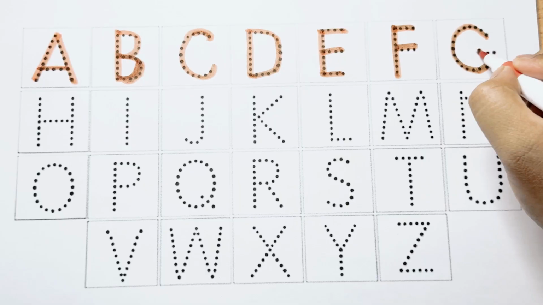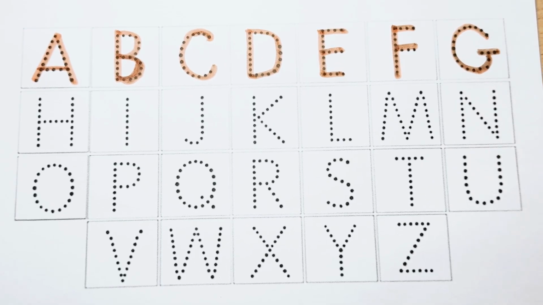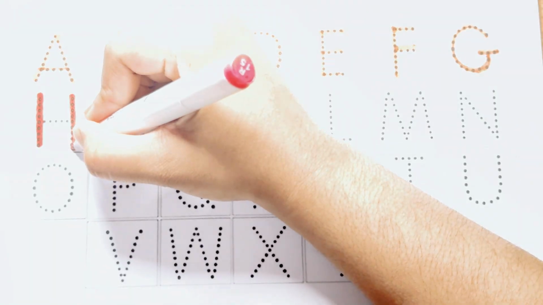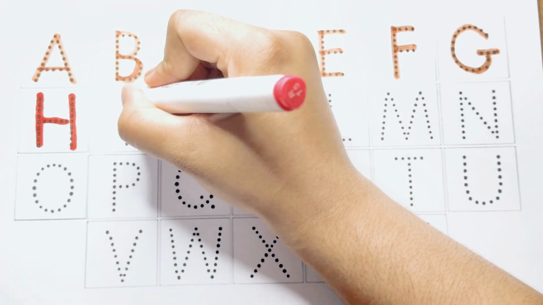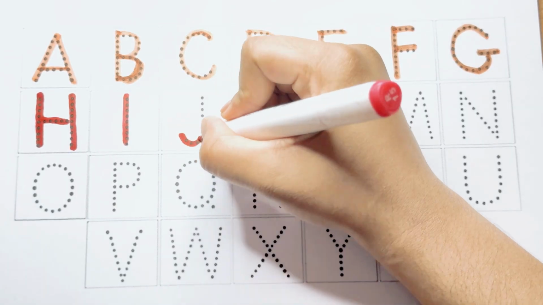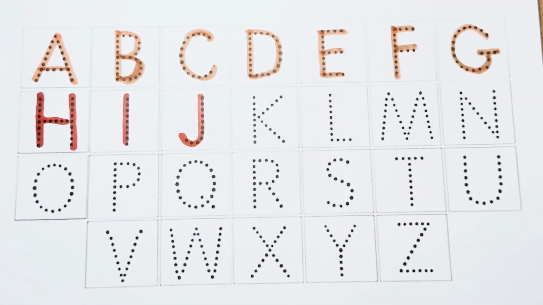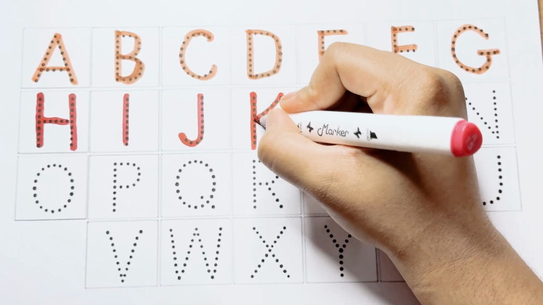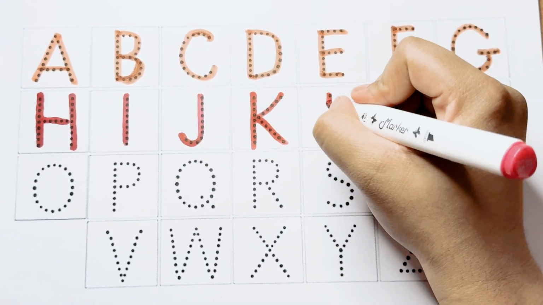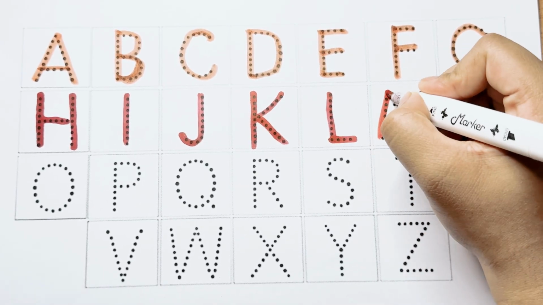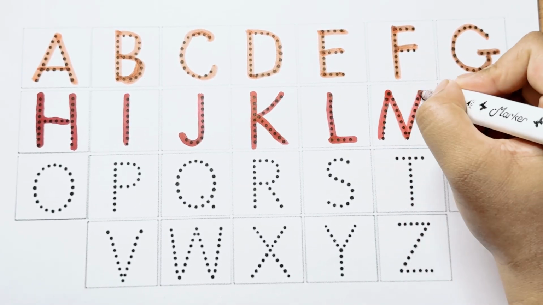G for gold. H for house. I for ice cube. J for junior. K for cockroach. L for lychee. M for monkey.